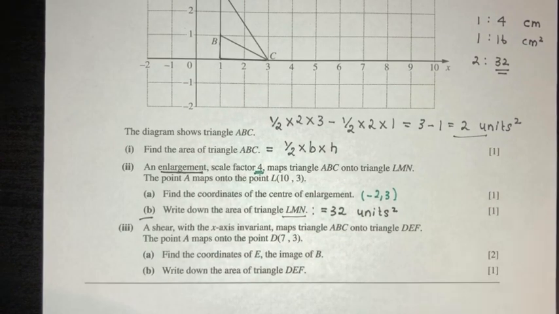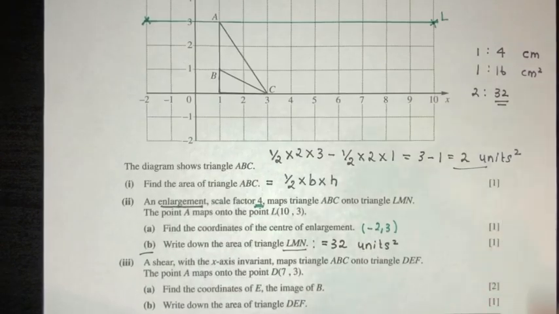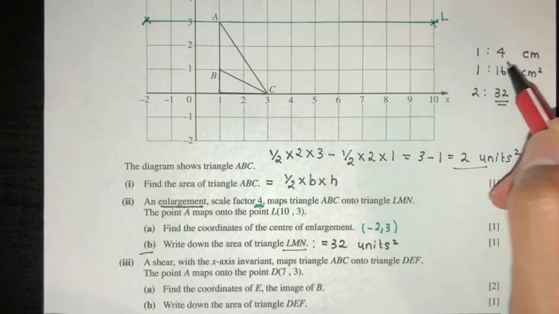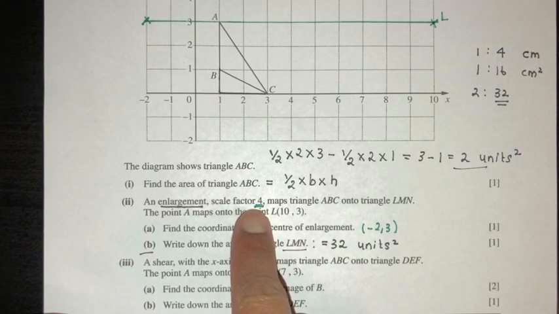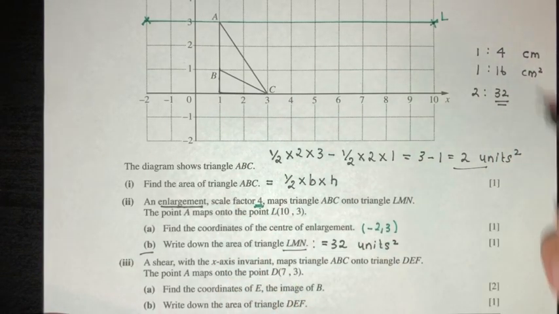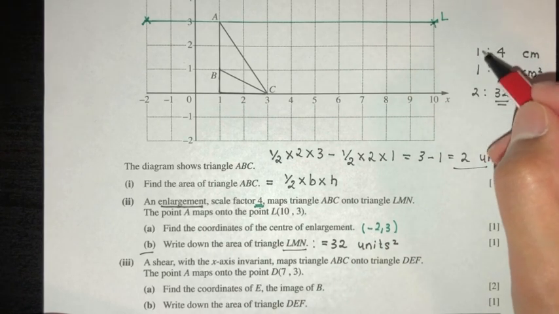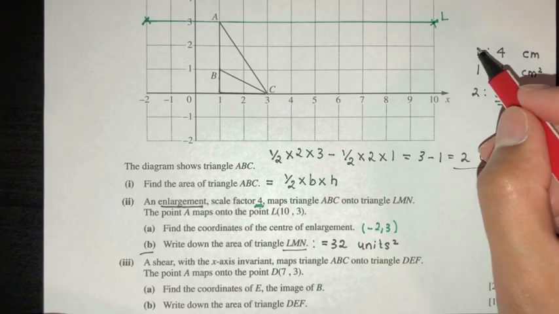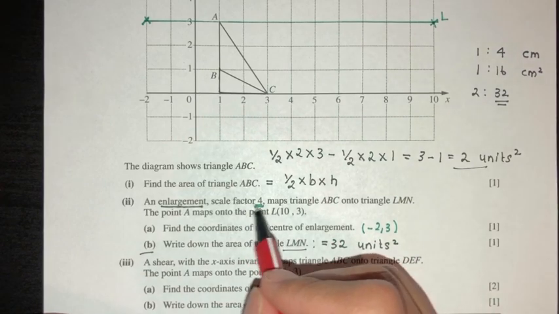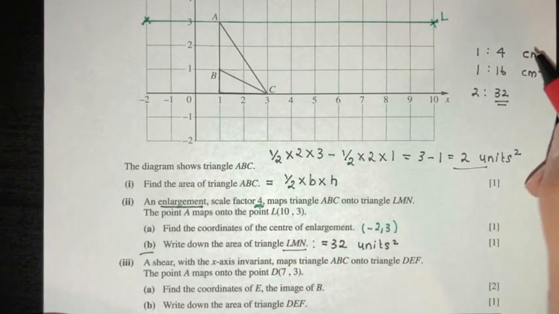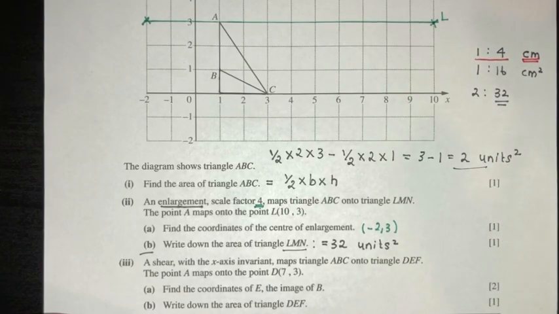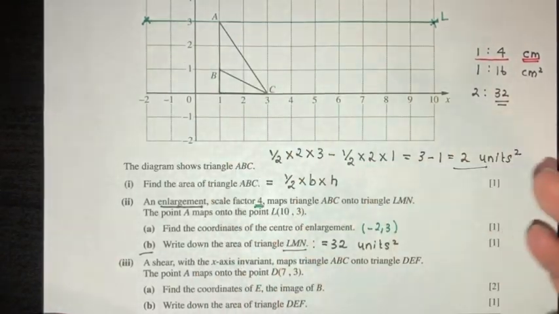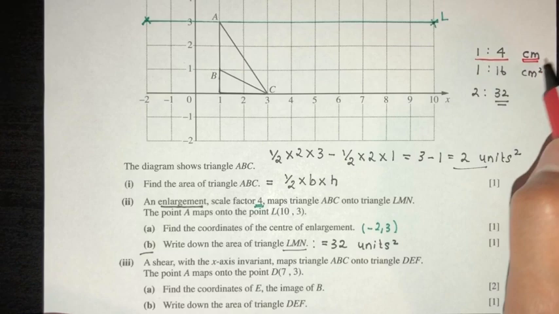Just to re-explain why we have to do 16: at first we see that the scale factor is 4. Basically we say that the initial scale is 1, and we have to change that to 4 because it was enlarged by 4 times, right? Now this is linear, this is centimeter for the sides. If you were to compare the corresponding sides, then you will use that one.